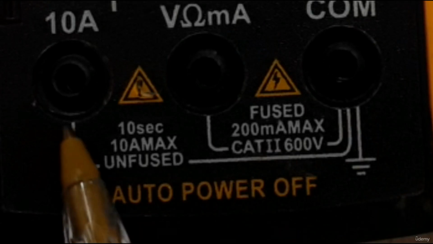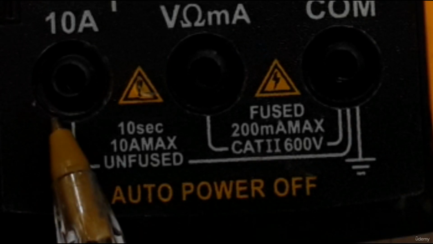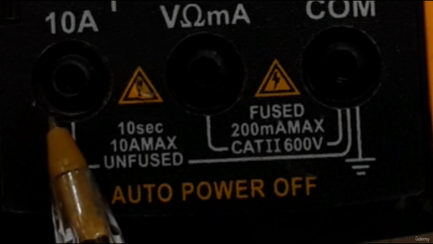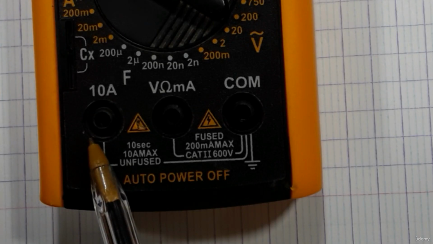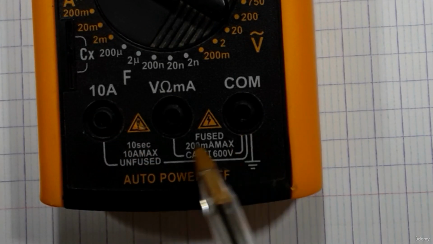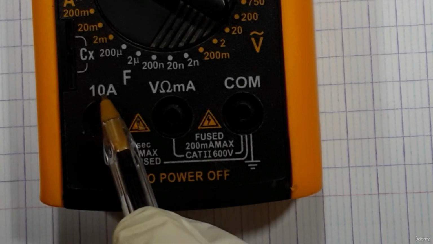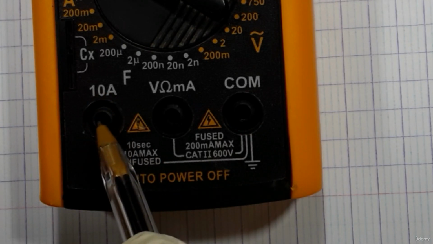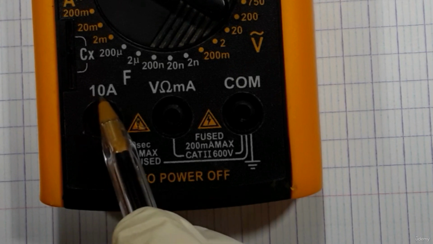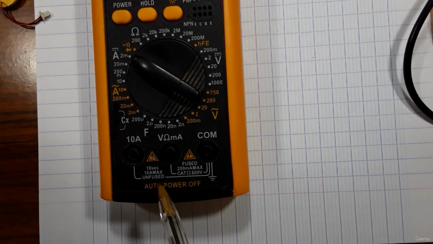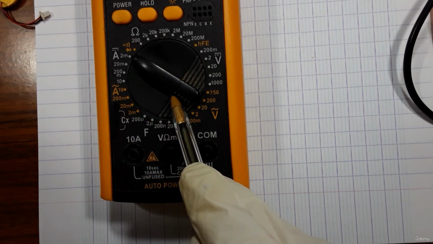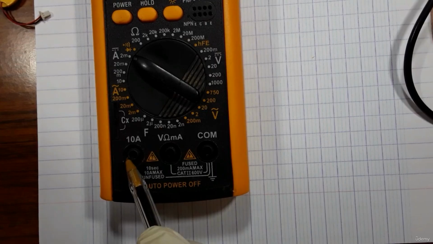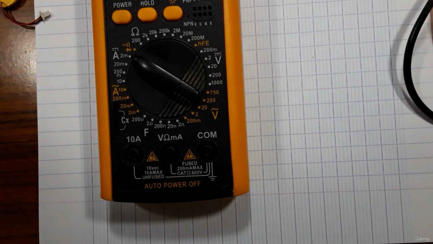So if you want to take a measurement of the current that flows in an AC or a DC circuit, you can use this. As you see here, we have up to 10 amps. But if the current in a circuit is greater than 10 amps, here we have unfused, which means the multimeter will be damaged. So pay attention to this.